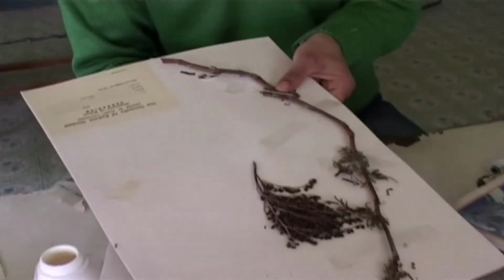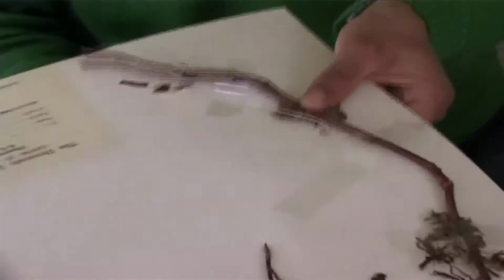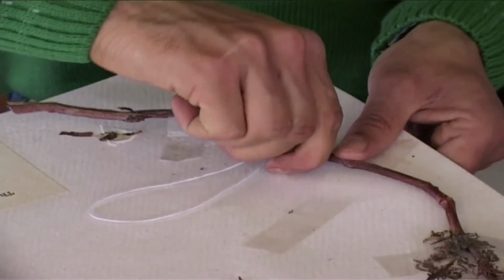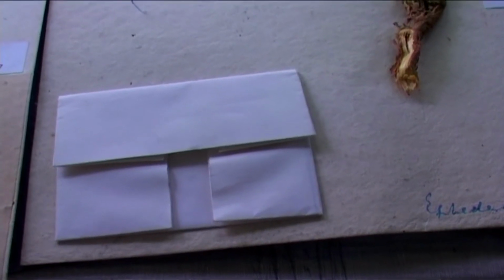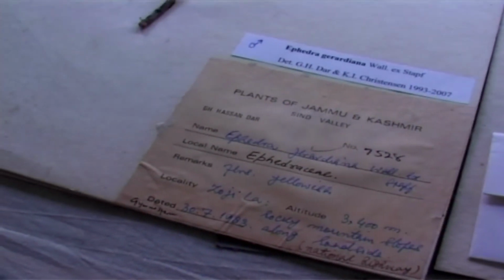Some portions of the specimens, like woody twigs and stems, may be stitched with needle and thread. Valuable plant parts which can come loose, such as seeds and fruits, are placed in a small folded packet that is glued or attached with a pin on the herbarium sheet.